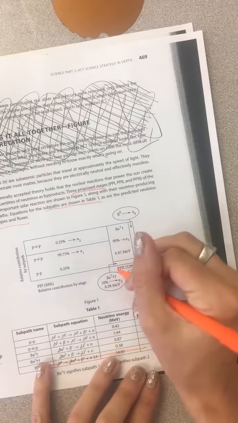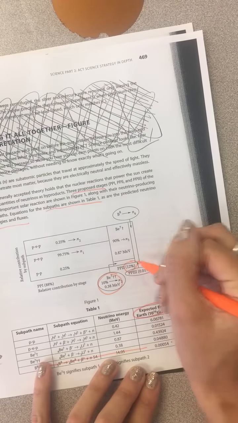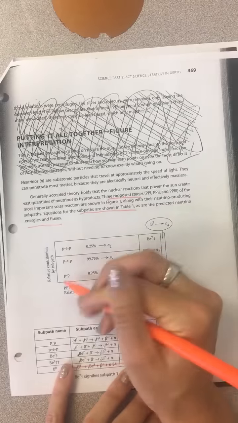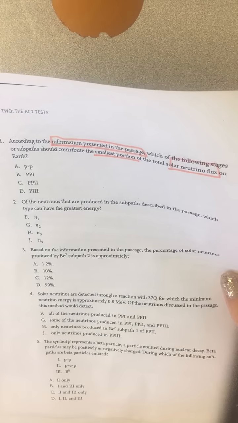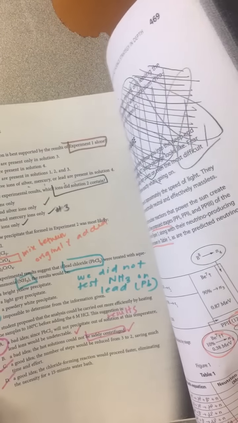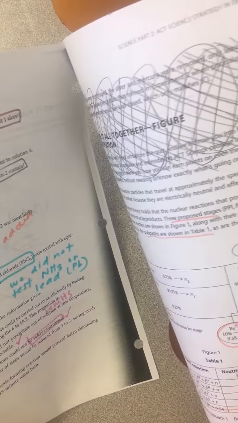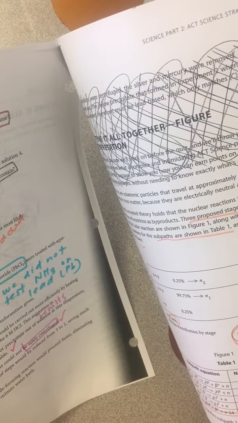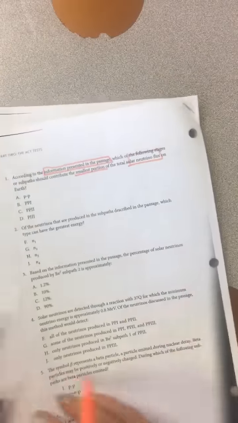Oh, actually, you don't have to look at Table 1 at all. 10% is this stage. This is 12%. That's 0.01%, and then PP1 is 88%. So the smallest percentage, right? Because the portions here. So 0.01 is PPIII, which isn't in our list, so what's our next smallest one? PPI is 88%, PPII is 12%, BE7's not on there.